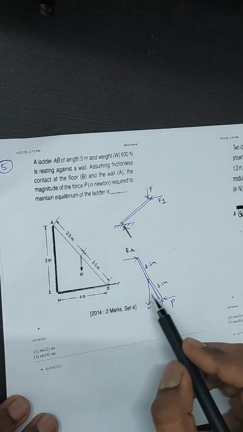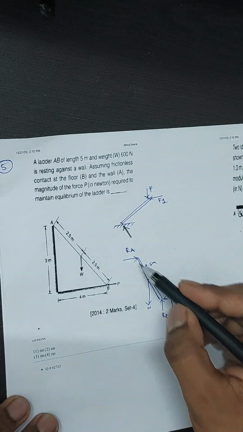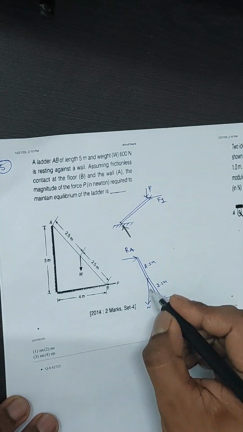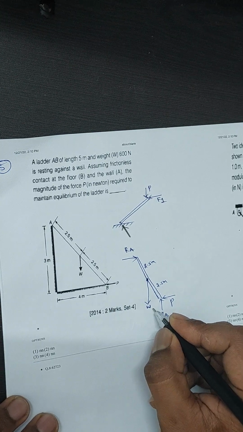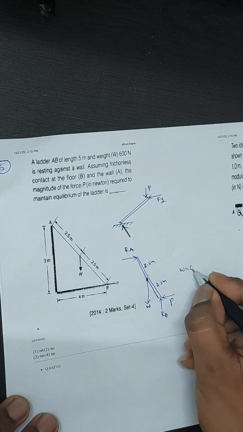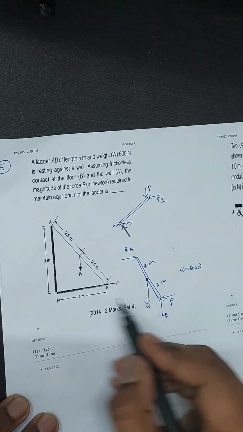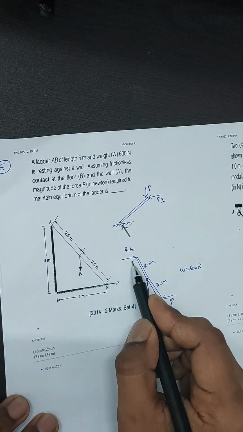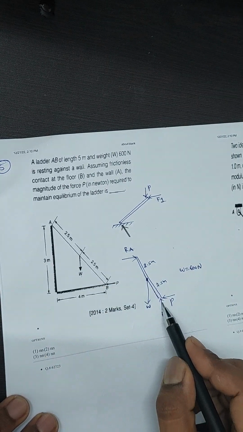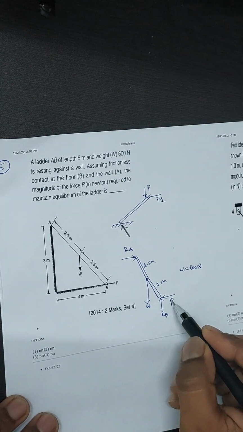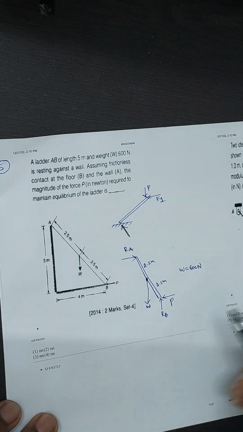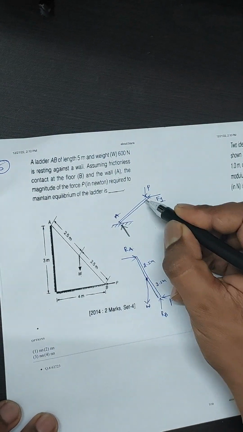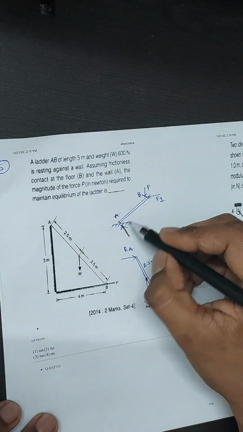So let's take the free body diagram of ladder AB. So this is AB and there is a weight W which is 600 Newton, and there is a reaction force at A, RA, and a reaction force at B, and there is one external force P. Here I want to give you one concept.